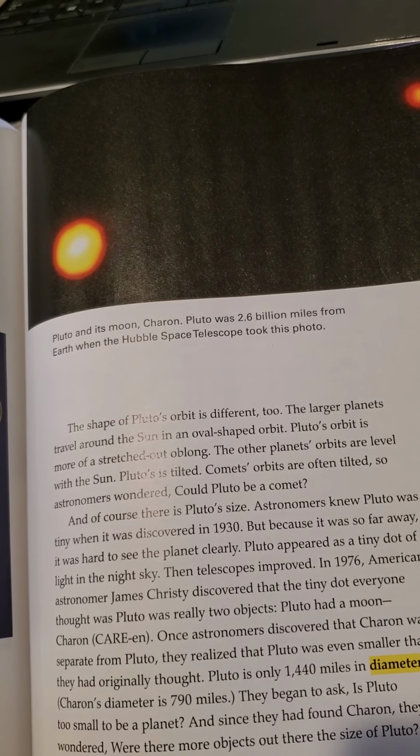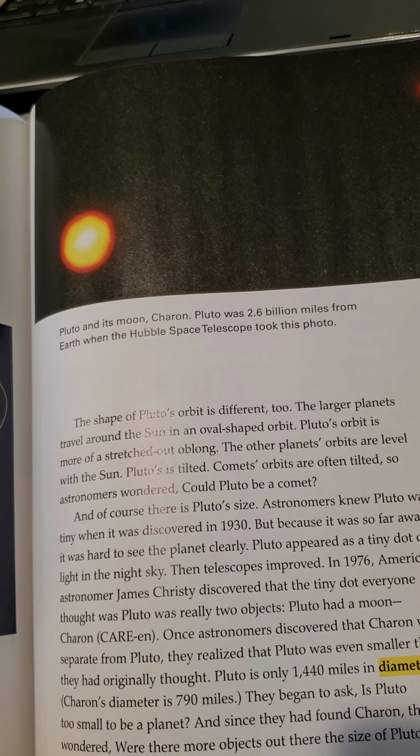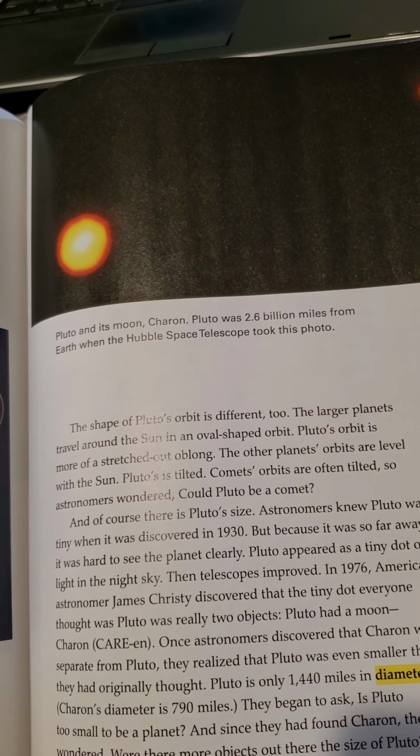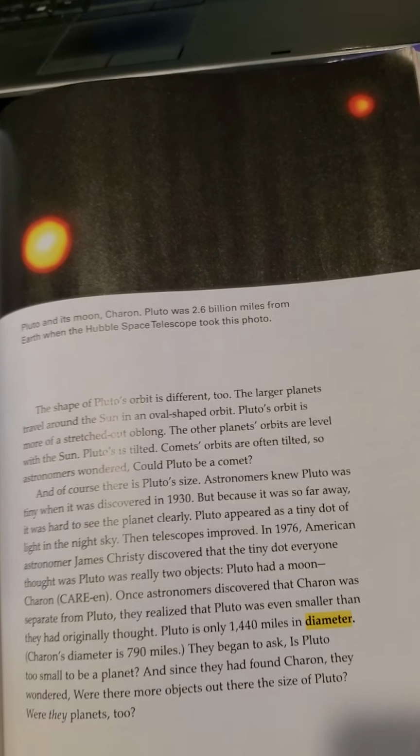And of course, there is Pluto's size. Astronomers knew Pluto was tiny when it was discovered in 1930, but because it was so far away, it was hard to see the planet clearly.